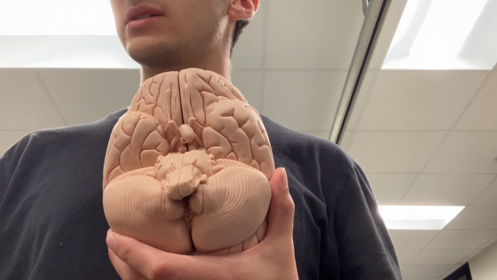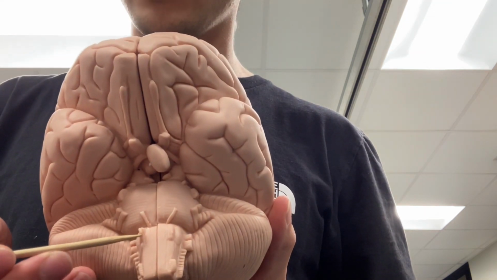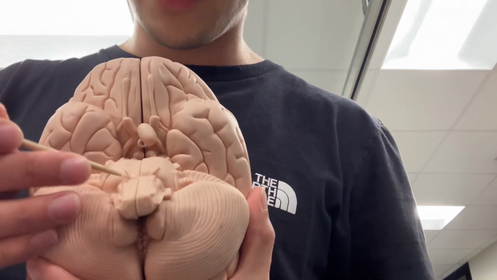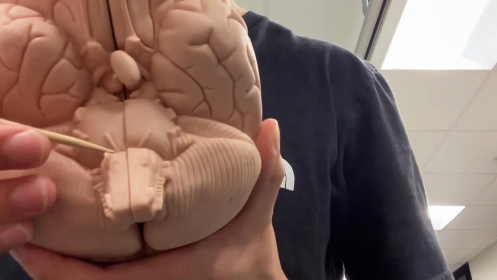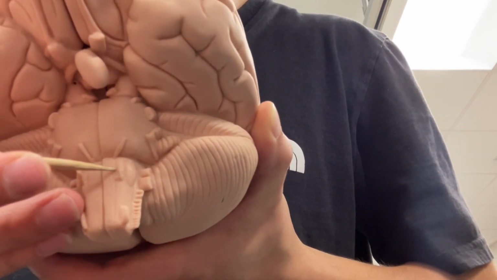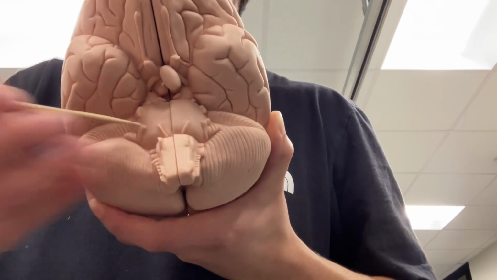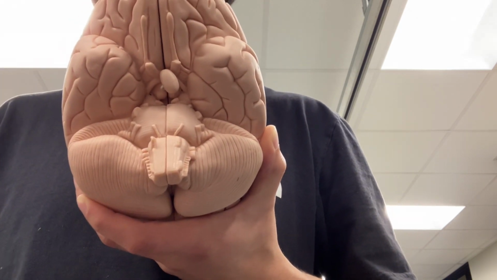Okay, so last but not least, you have number 12 here. Sorry, it's hard to see. Here and here. Let's see if we get a better angle, better view. So that's known as the hypoglossal nerve.